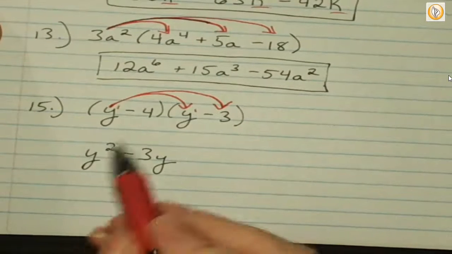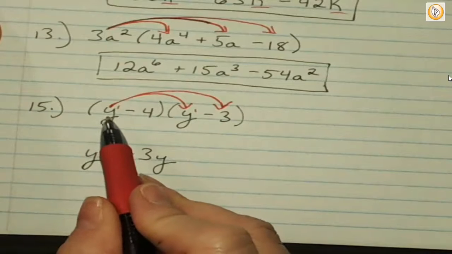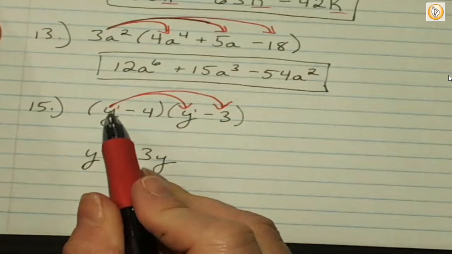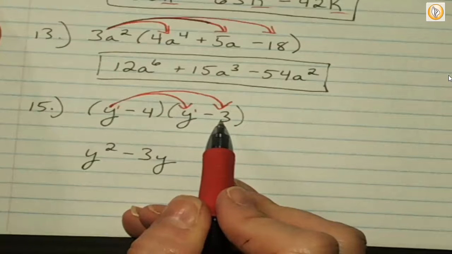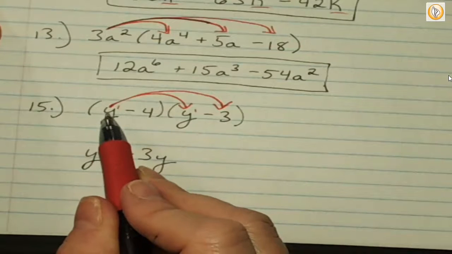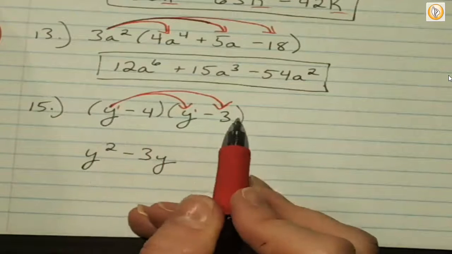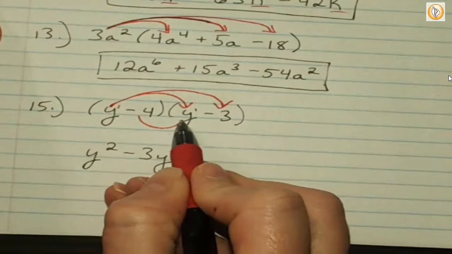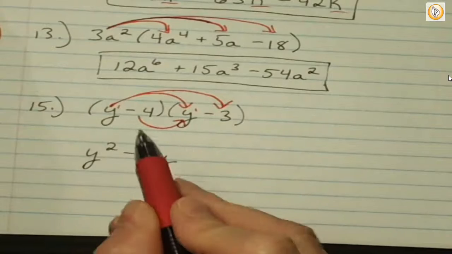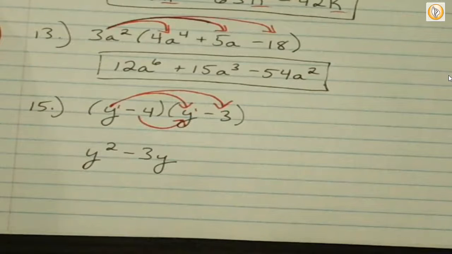Okay, so I've multiplied that term of the multiplicand by every term over here. Do y'all see what I did? So we multiplied this y with everything over here. Now I'm going to multiply this negative 4 with everything over here. So Aiden, what is negative 4 times y?